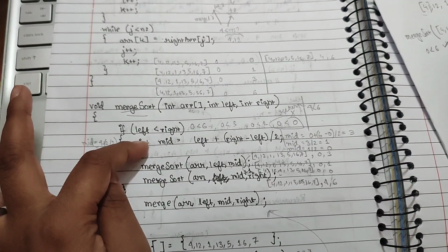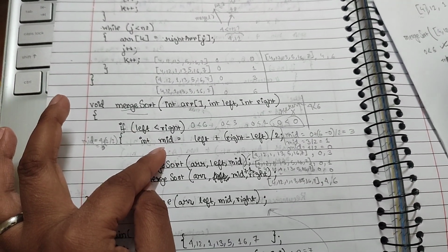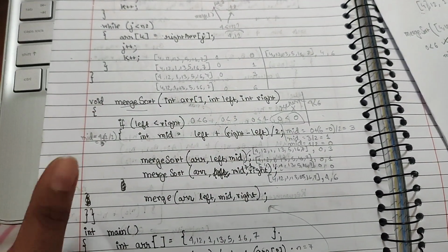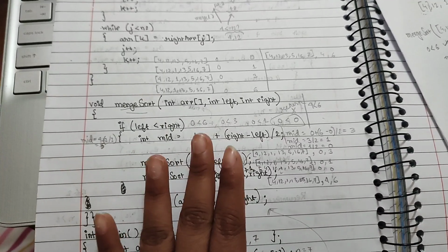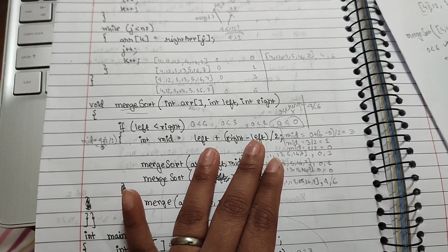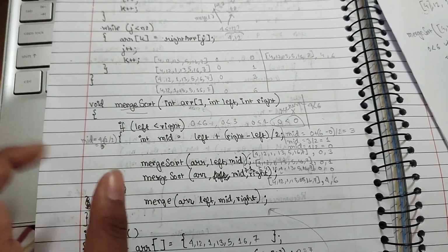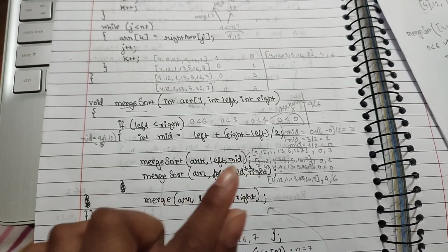Now it calculates the mid. How does it calculate mid? It calculates left plus (right minus left) divided by 2. This is done to keep it within the bounds, so that it does not exceed the limits. We could have just done it the normal way, left plus right and then the entire thing divided by 2, but we use this so that it does not exceed the bounds.